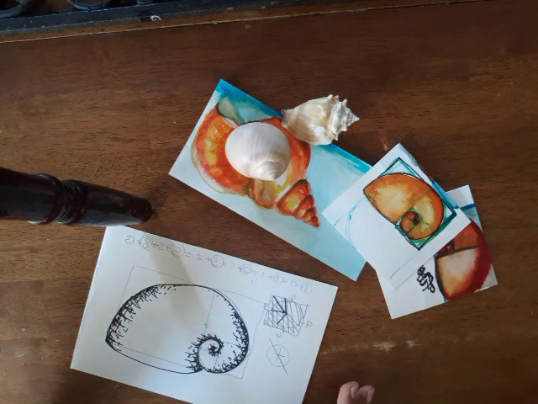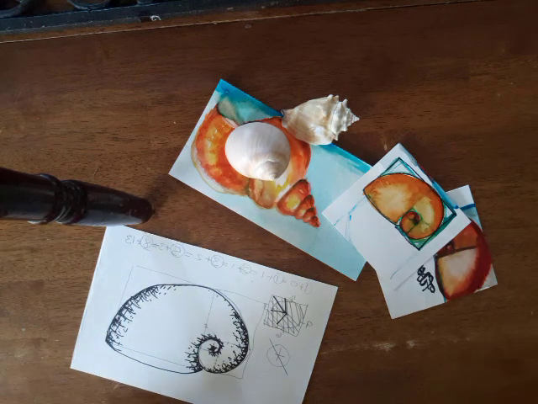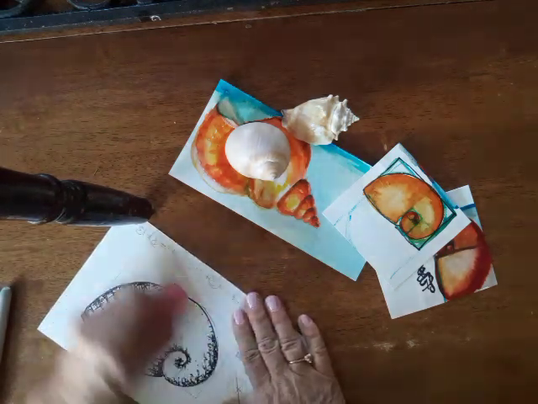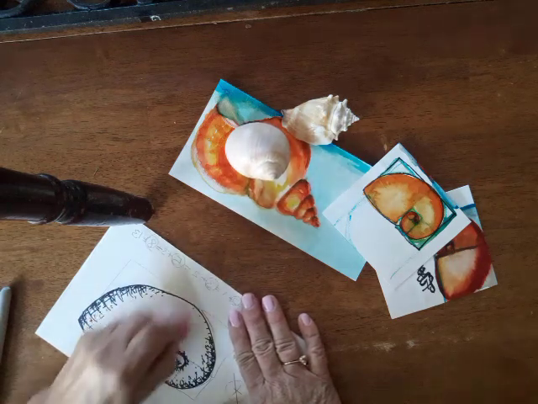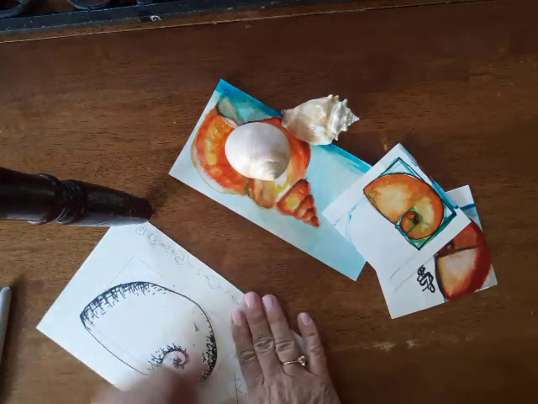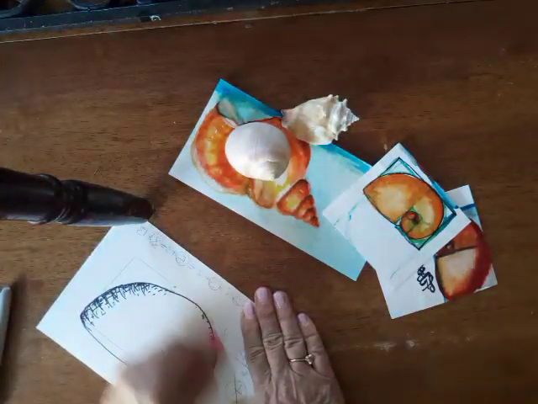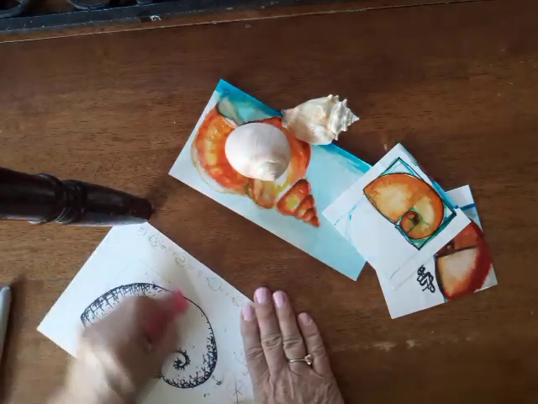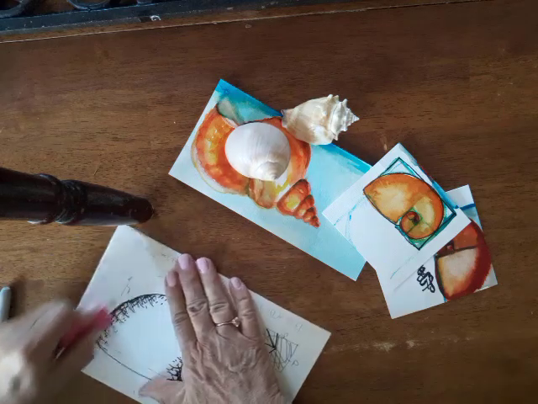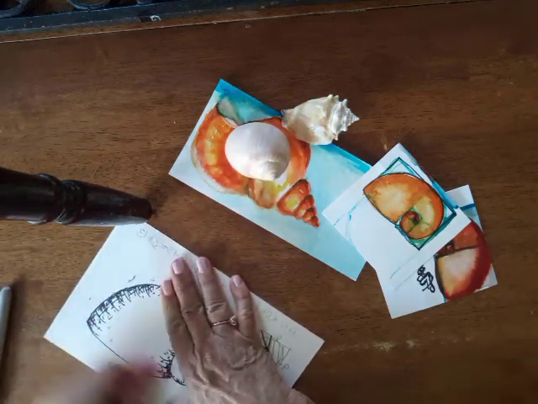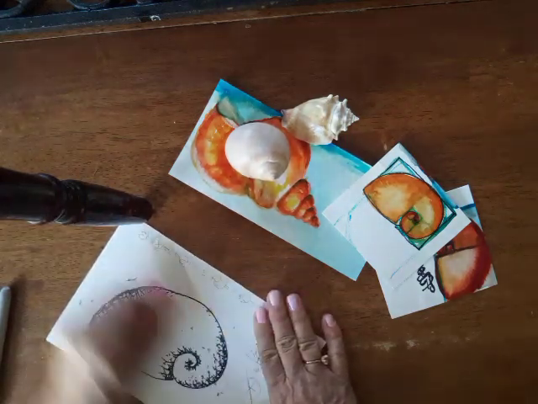And there we have our Fibonacci shell, and all we need to do is erase our guidelines. And we have a super cool shell that we can then paint or whatever you feel you would like to do with it.